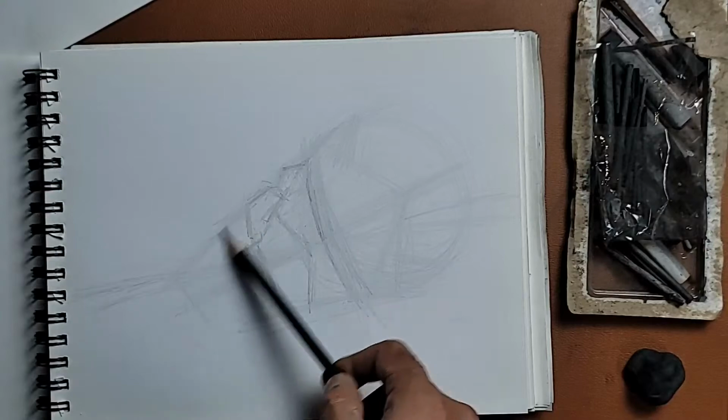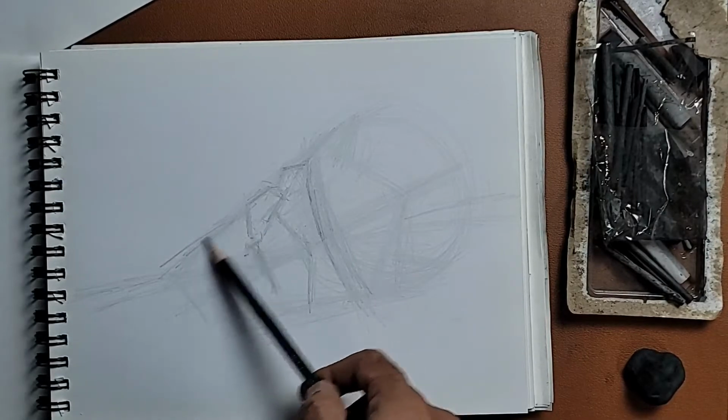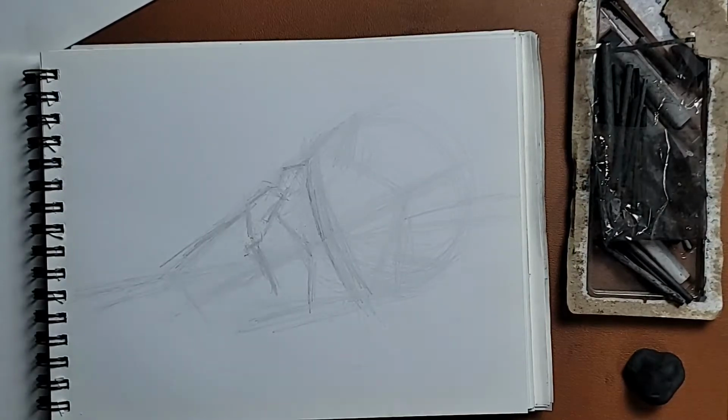Okay, now the jaw is gonna expand, drop, because we're gonna open the mouth.